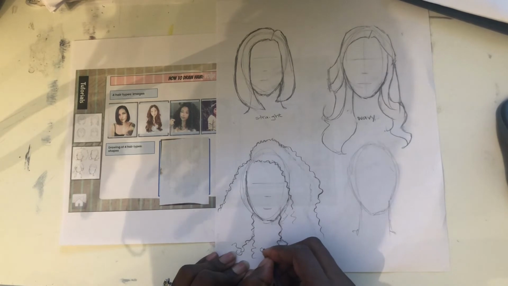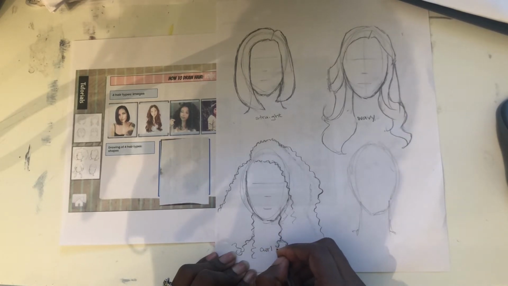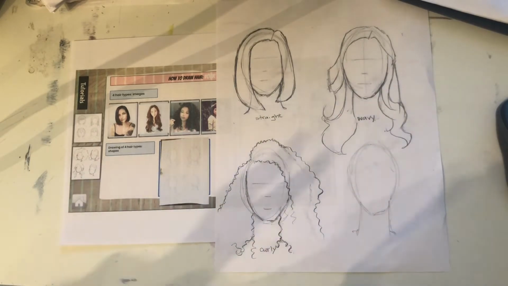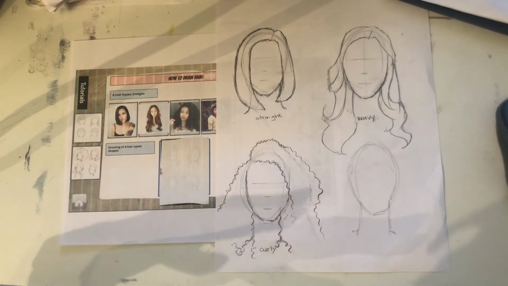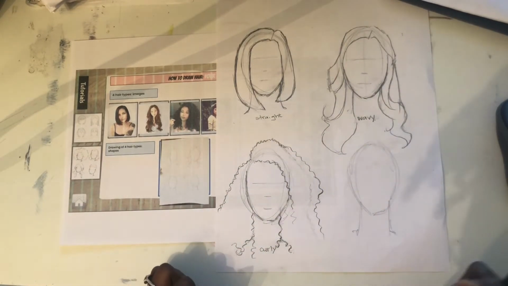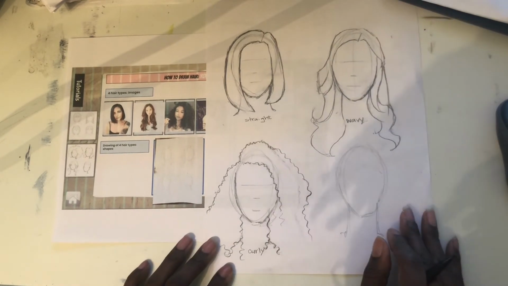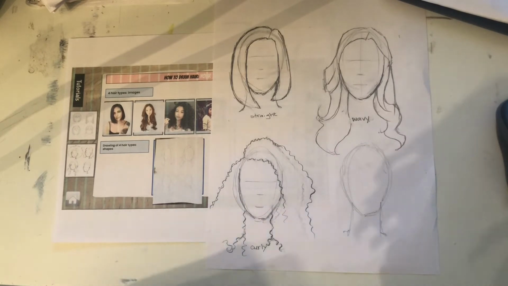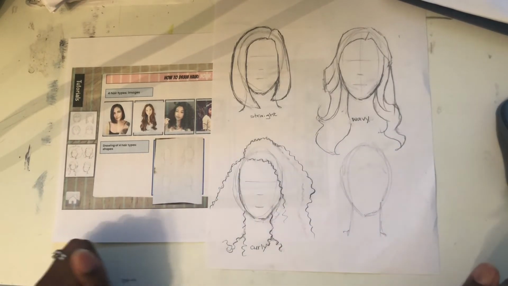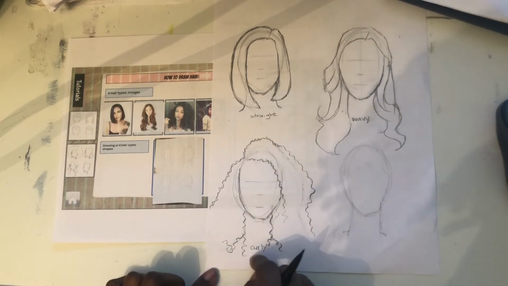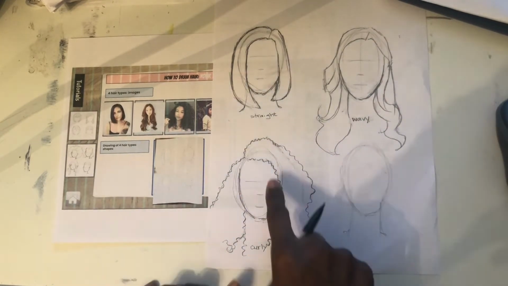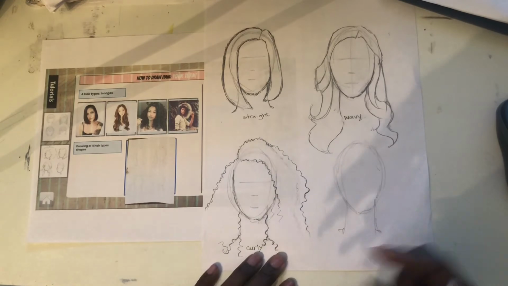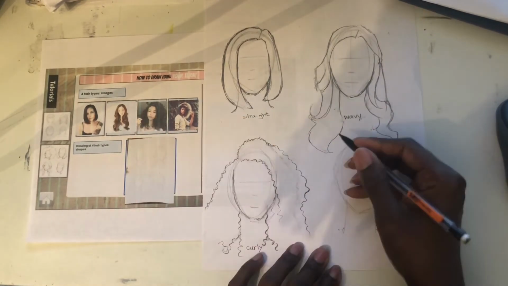This is curly. Wavy hair is very similar to straight hair. It's straight at the root and it curls as it comes down and cascades from the face. Straight hair can have a bend at the bottom, but that's the only bend that you would usually see. Curly hair curls from the root, and so does coily hair. So his hair is full just like the curly hair.